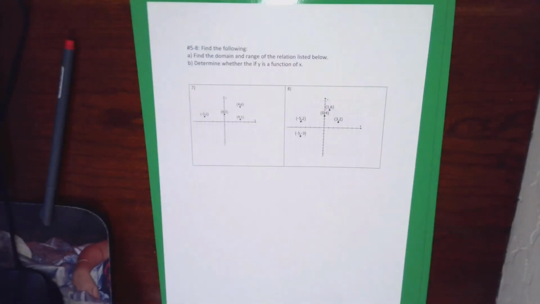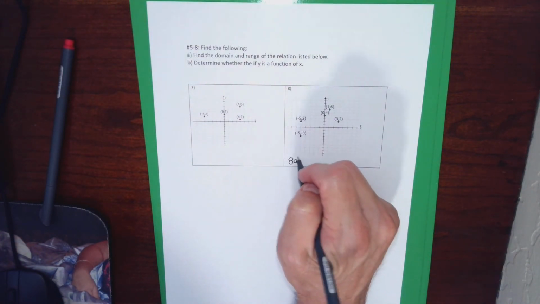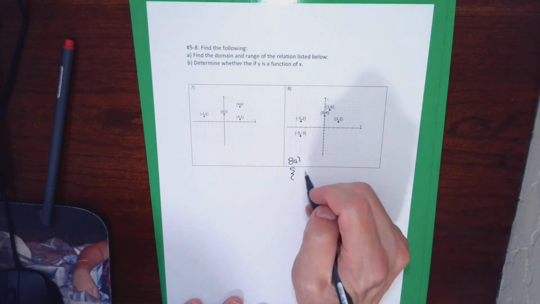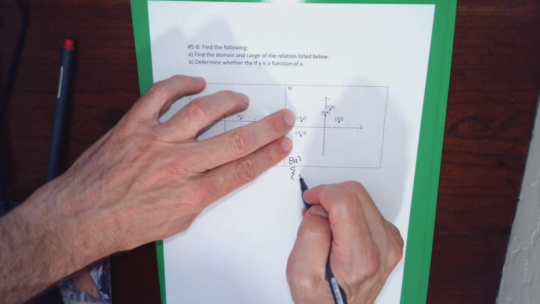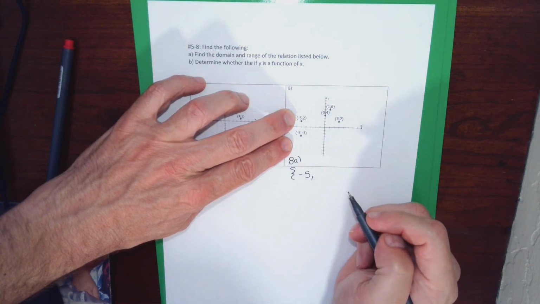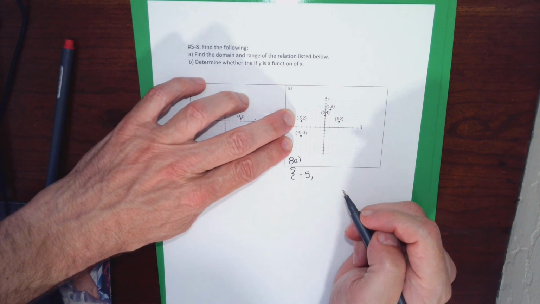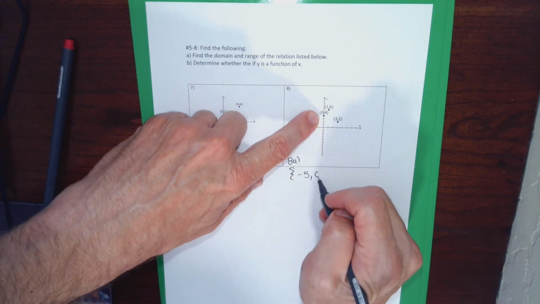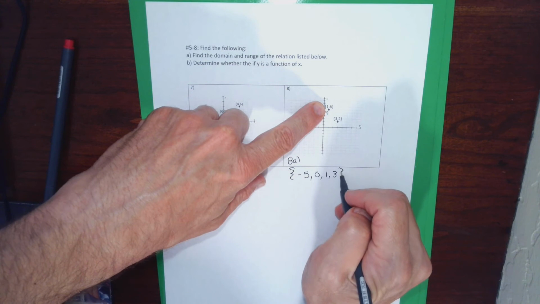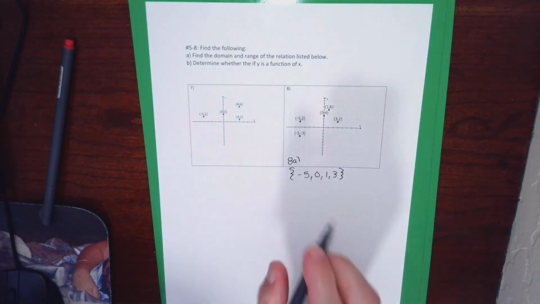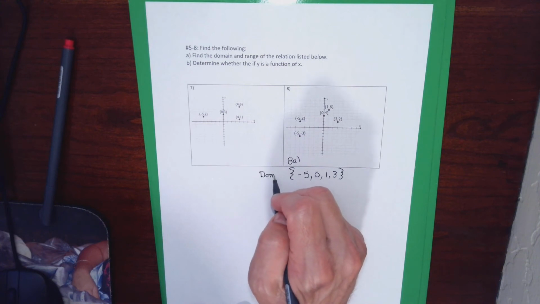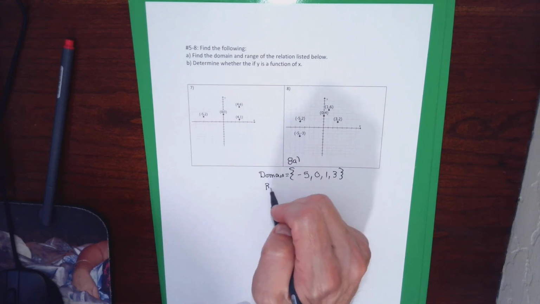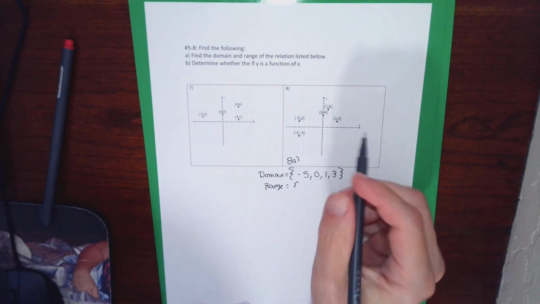So I'm going to work through problem 8. Exactly the same questions. For part A on number 8, I'm going to list the domain, and this is where I'm going to get my issue. Here there's 2 different points with a -5. When I go to answer part B, it's not going to be a function. But when I list the domain, it doesn't matter whether it's a function or not. So -5, 0, 1, and 3 are the x values of the points, so that's going to be my domain. I should probably write domain or D next to it so I can understand what I've just written. The range is going to be the y values.